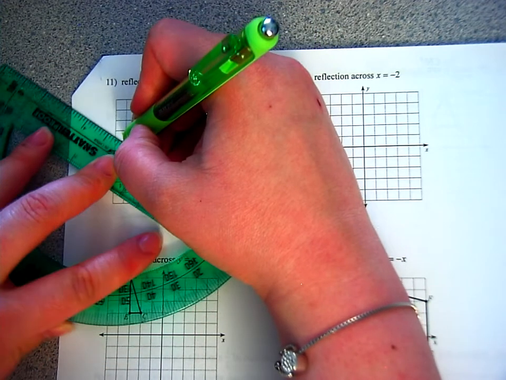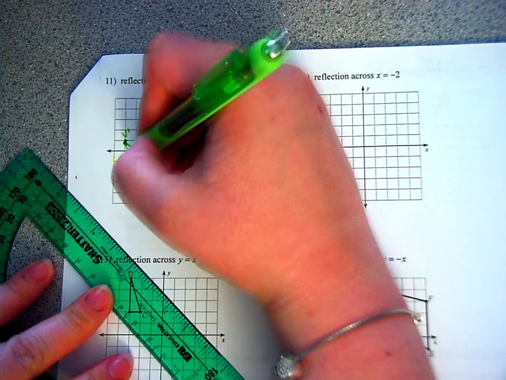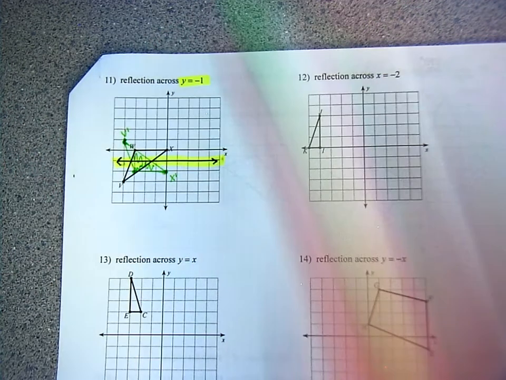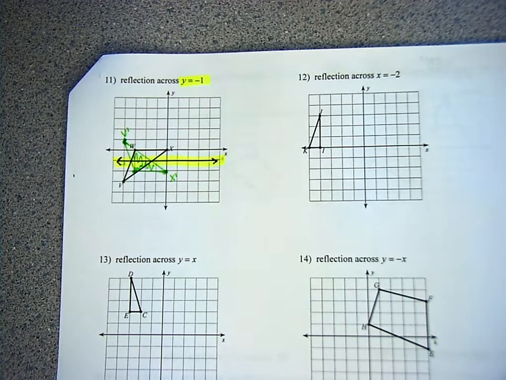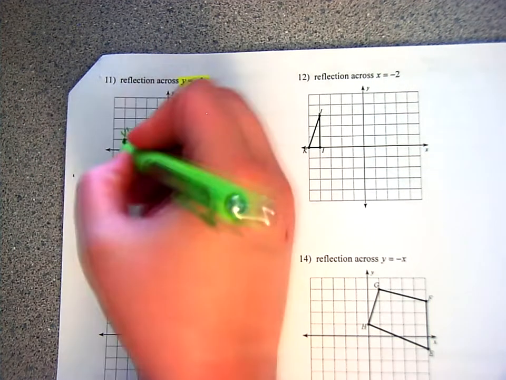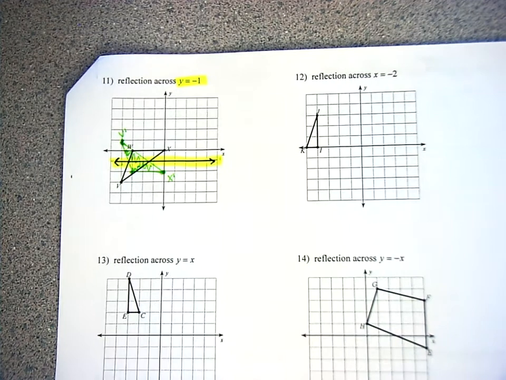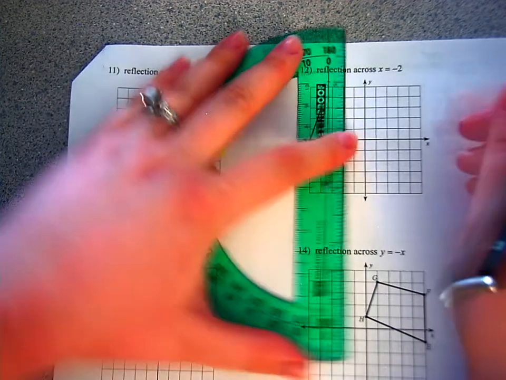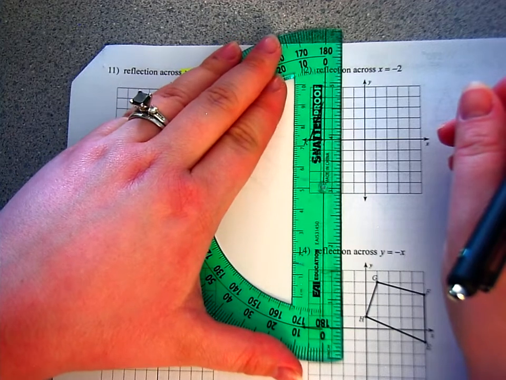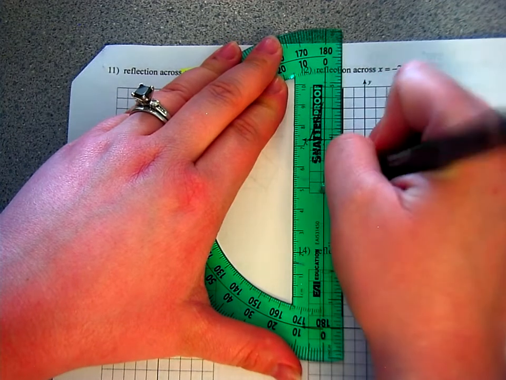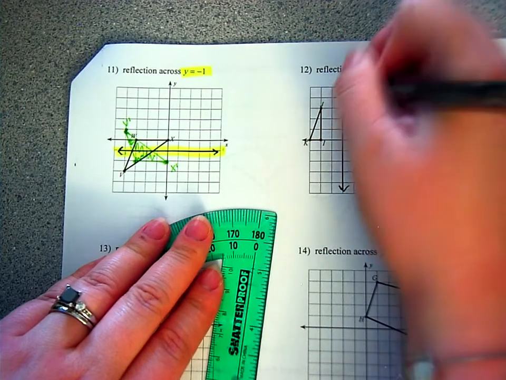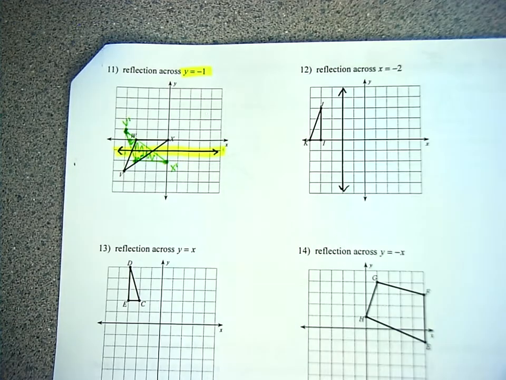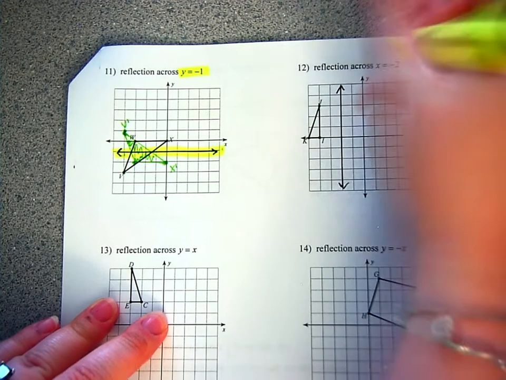And I'm going to shade in. Next, we're reflecting across the line x equals -2. So I'm going to draw in that line, x equals -2, which is the vertical line through where x is equal to -2. Got our vertical line, highlighting our line of reflection.